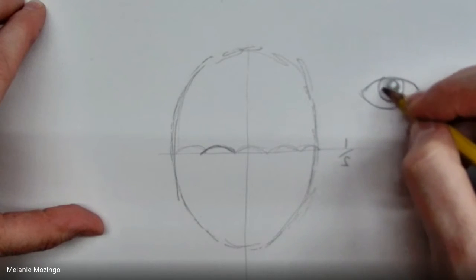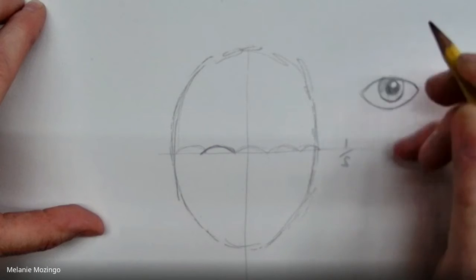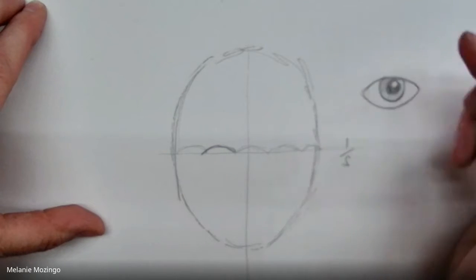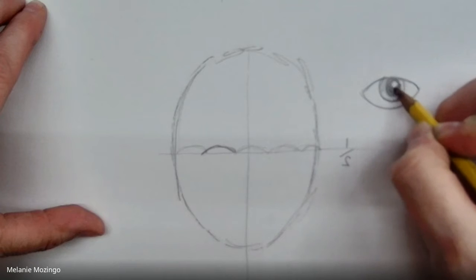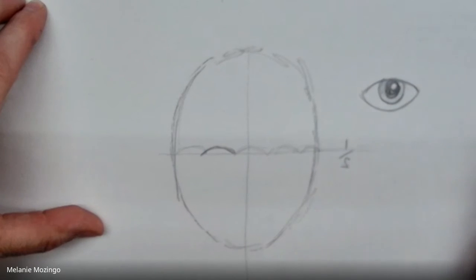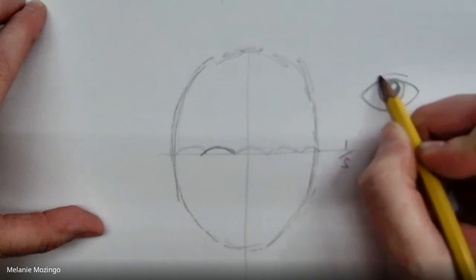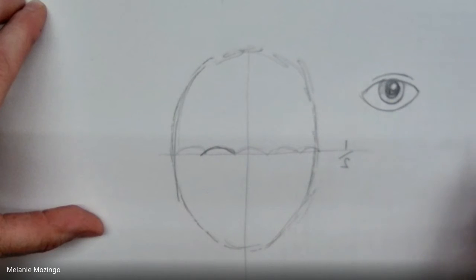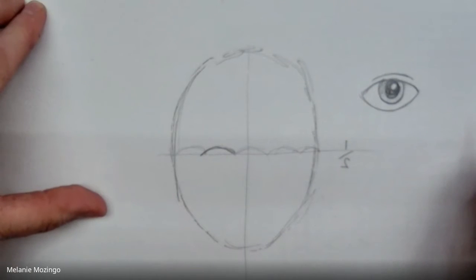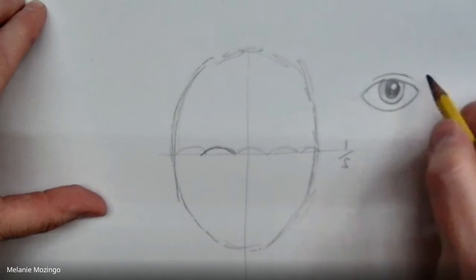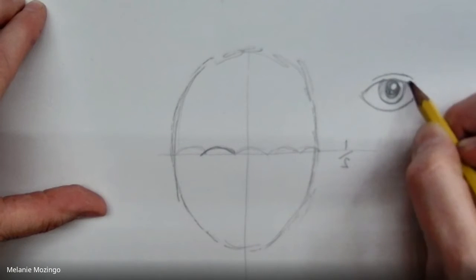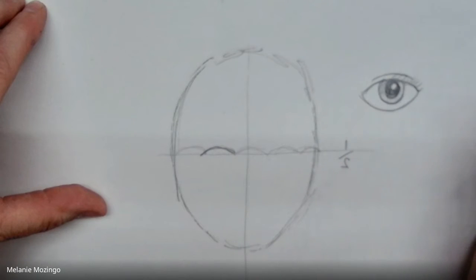I'm going to lightly start to shade this one in. I might use my finger to smudge some of the graphite or pencil lead. Now, don't forget, we've got a small curved line over the top. That's the eyelid. If I were to draw this like this is one of the eyes, I'm just going to start to do some curved lines for eyelashes.